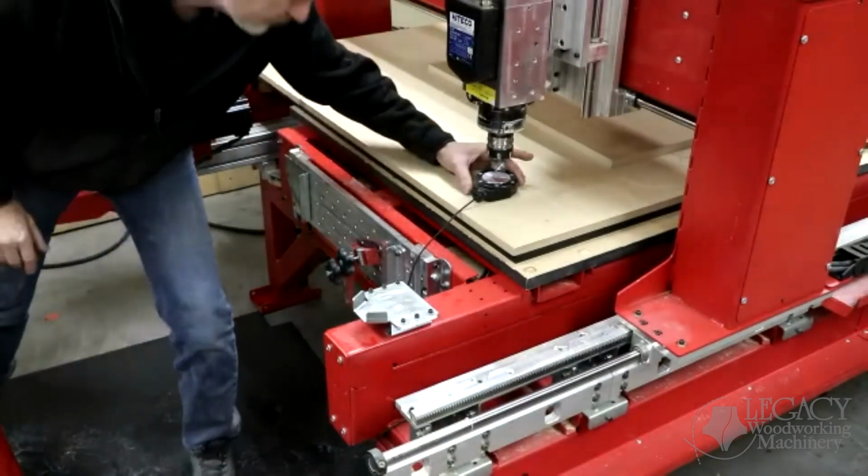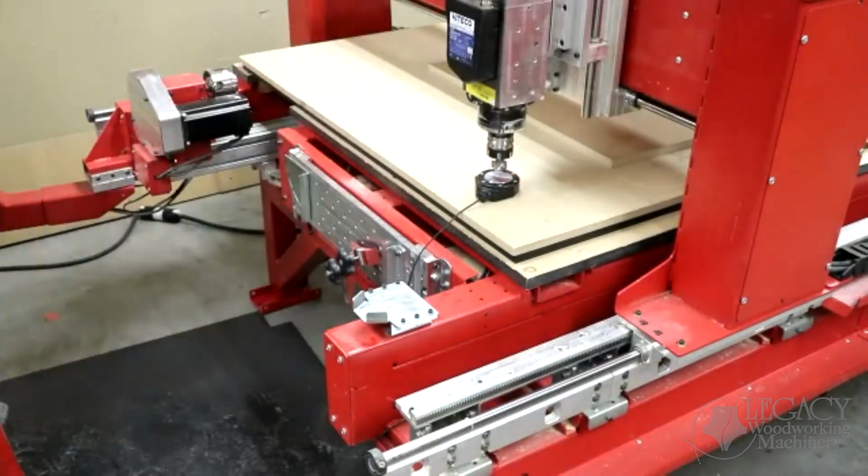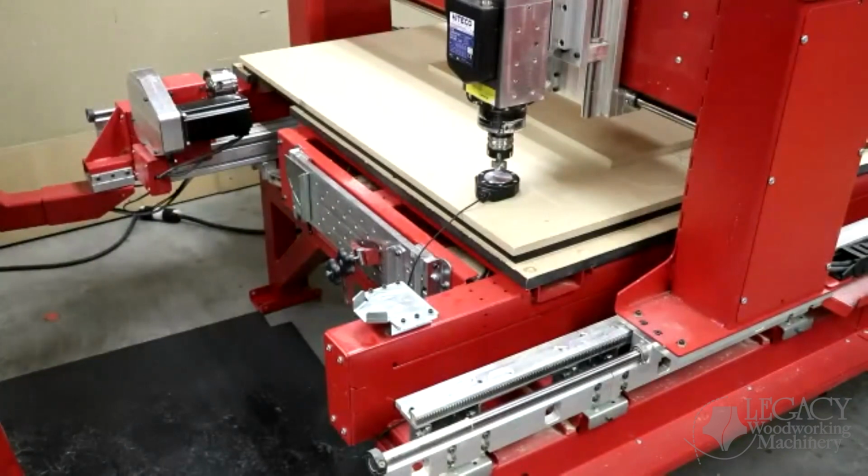Okay, so I'm centered over the pad so I can run this. Now I want to share my screen again here real quickly.